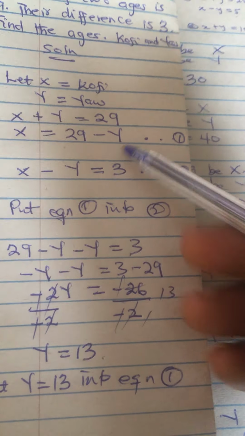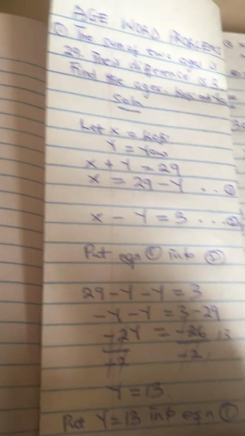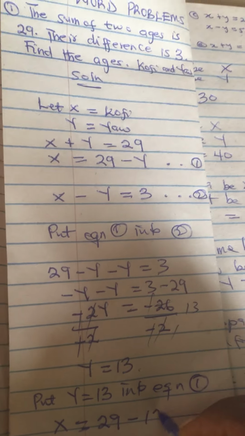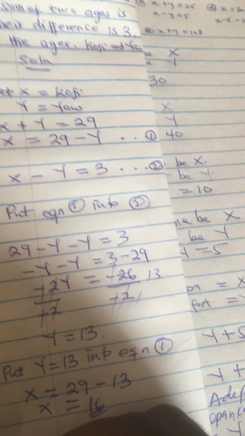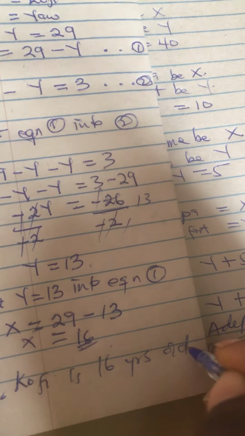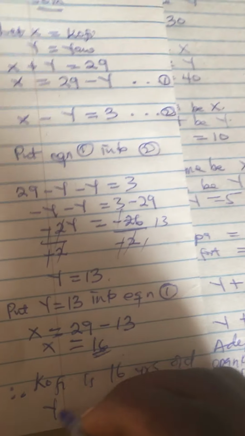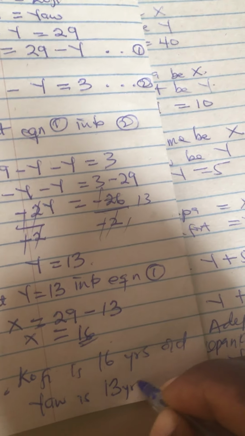Where you see Y, you put the 13 there. So X equal to 29 minus 13, so X equal to 16. Therefore, Kofi is 16 years old, and Yao is 13 years old.